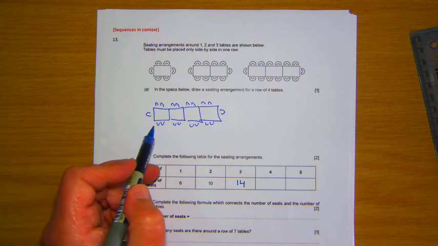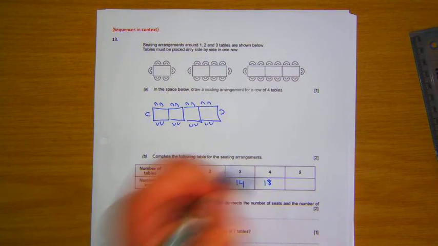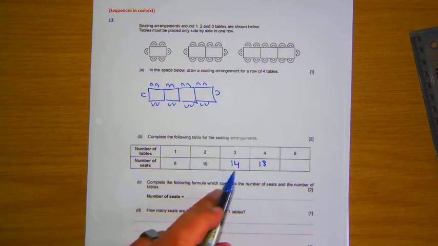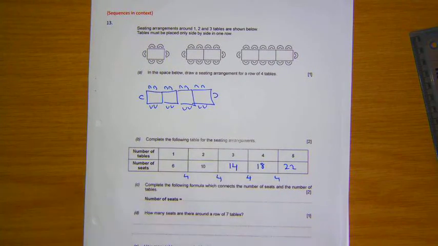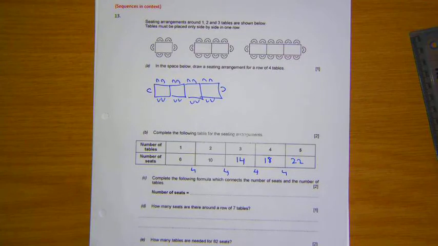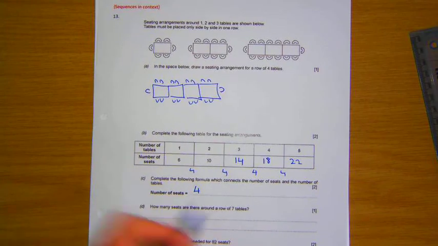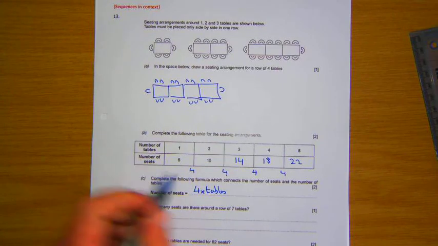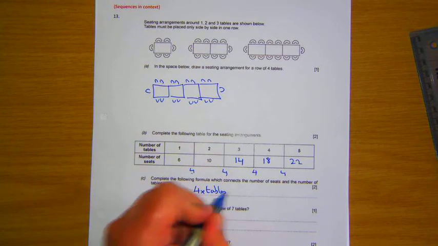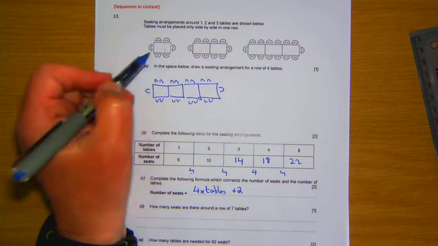Hang on, what have I done there? Now, I'm not going to draw 5 because I can see my pattern here is going up in 4. So the next one is going to be 22. Complete the following formula which connects the number of seats with the number of tables. So this is basically the nth term now. You can see it's going up in 4s. So it's 4 times n, number of tables. And then to get from 4 to the first one, I've got to add 2. So the number of seats is 4 for every table, plus the 2.